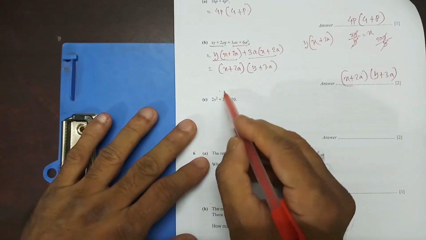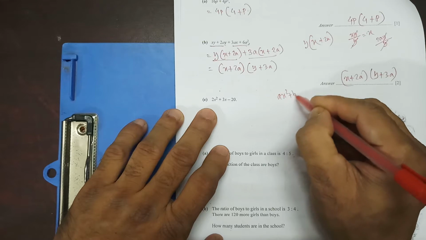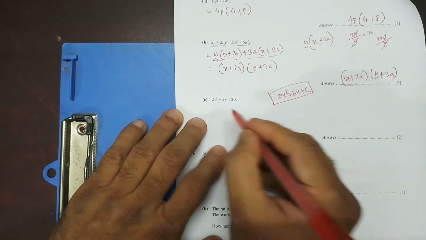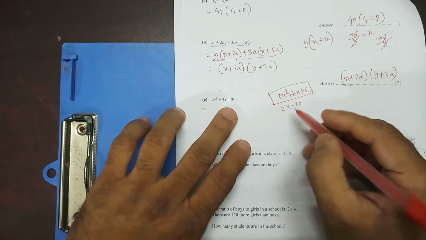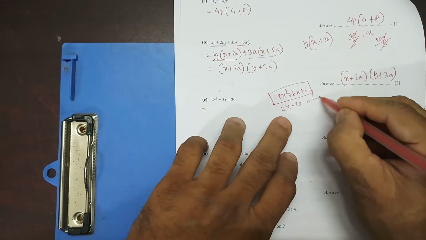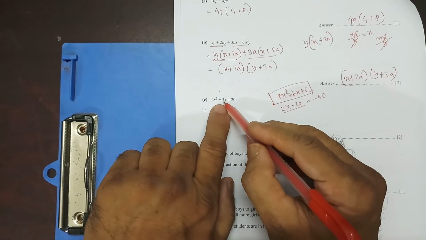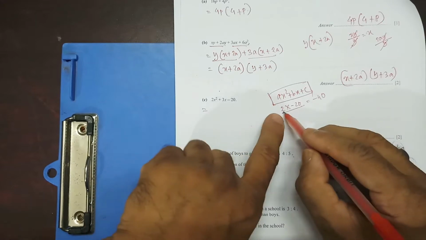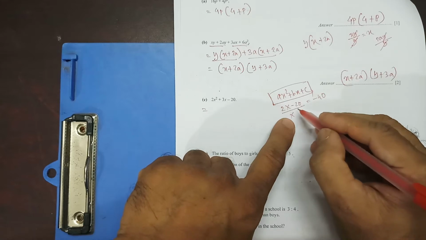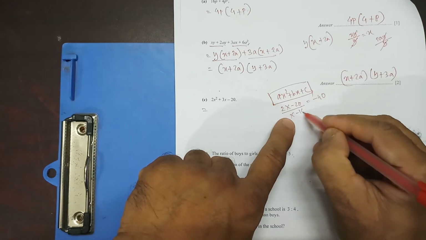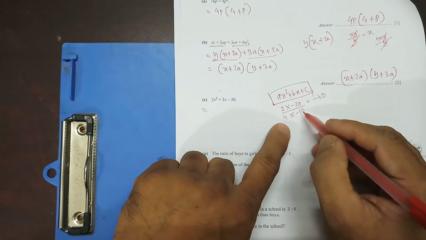Now, the next one is 2x squared plus 3x minus 20. It's in the form of ax squared plus bx plus c. That means quadratic form, so I can do the middle term break. So 2 times minus 20: if I multiply them, the product has to be minus 40, but when I add them, it has to be the middle term's coefficient, 3. But when I add these, it's going to be minus 18, so I don't need that. If I divide by 2, it's 10, and multiplying that by 4, 10 fours are 40.